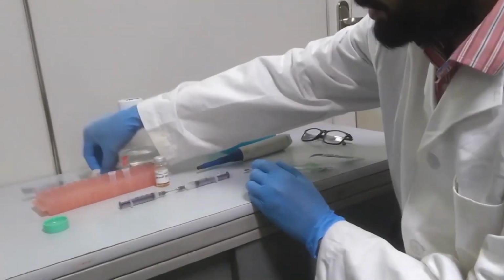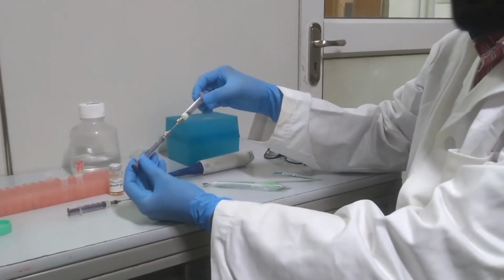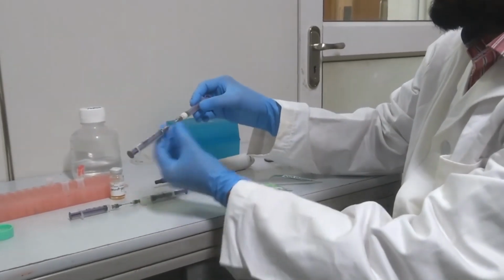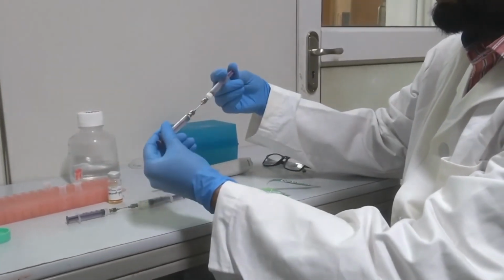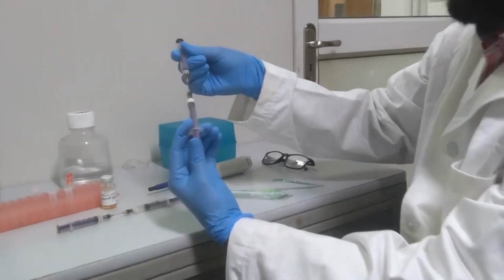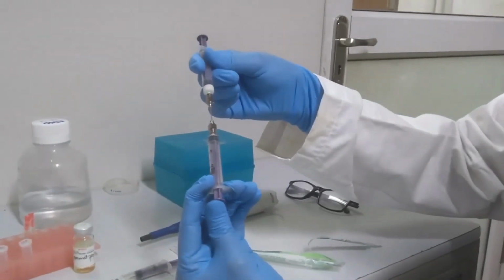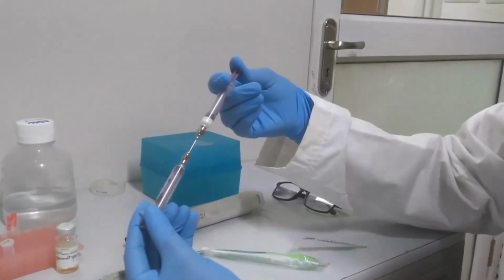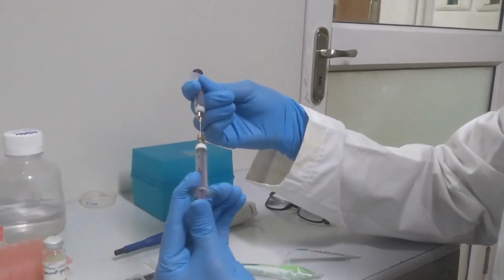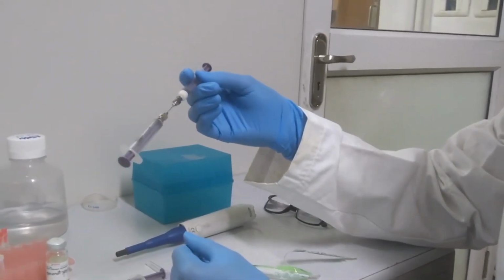For ready reference, we have already prepared the emulsion. This emulsion looks white. Initially it was two phase and then slowly it turned into a single phase. Now you can push this emulsion from one syringe to another. This process creates a very good emulsion which doesn't separate out later, when you are ready to inject.